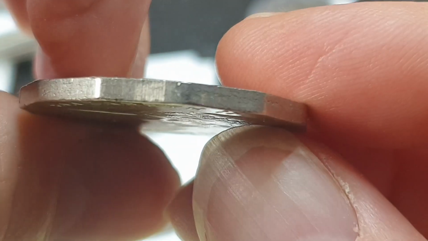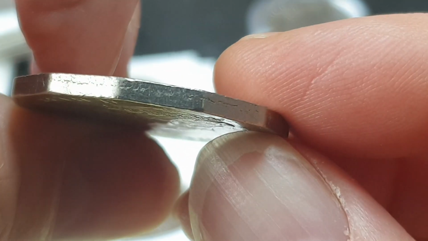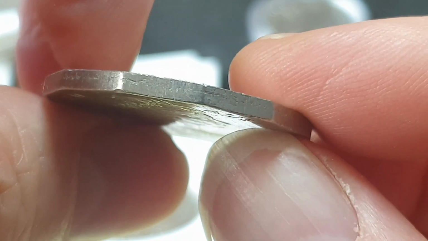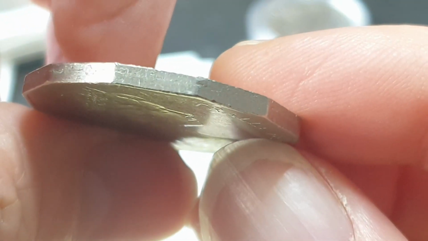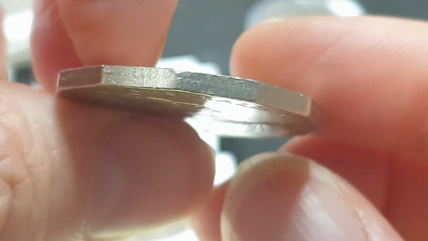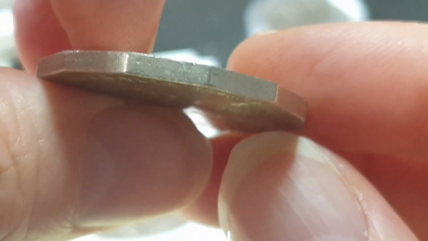Sometimes you can actually get coins split in half, and this is a prelude to that. But just keep it. That's just a weakness in the metal. It's got air bubbles in the metal.